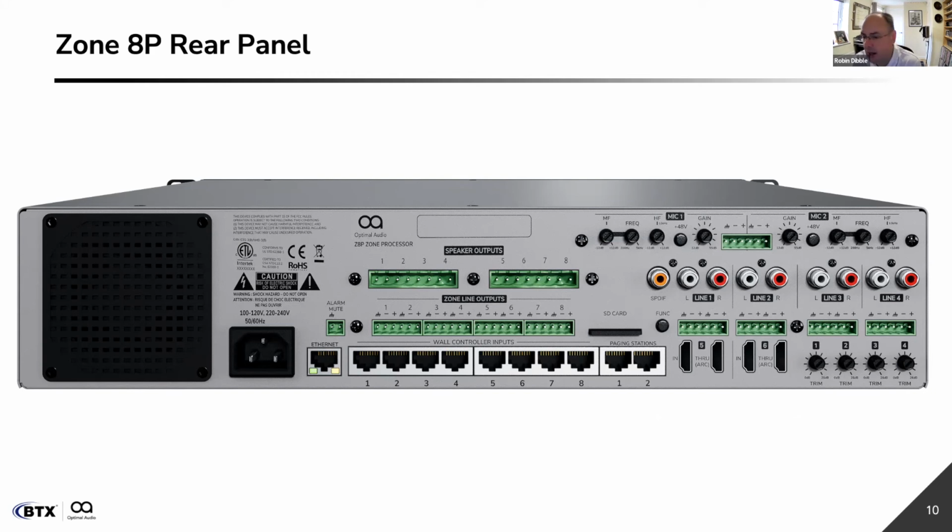Channel 1 also has a coaxial digital input. Then you have 5 and 6 with the option of either balanced audio input, or they can strip audio from an HDMI feed. Worth mentioning at this point that the balanced inputs are up to plus 20 dBu, so you've got lots of headroom there.